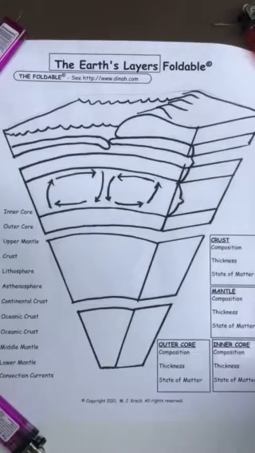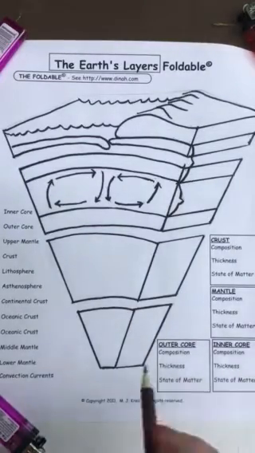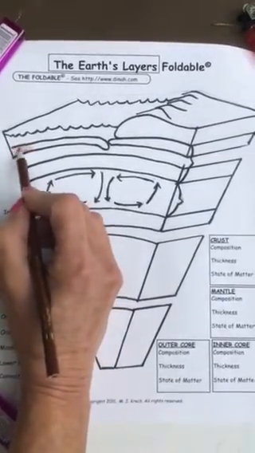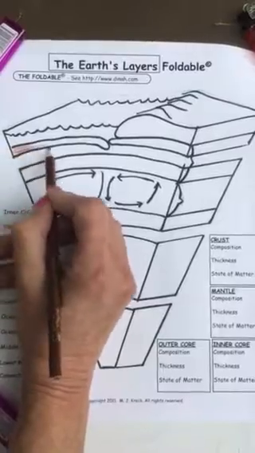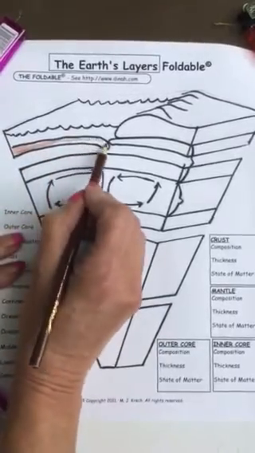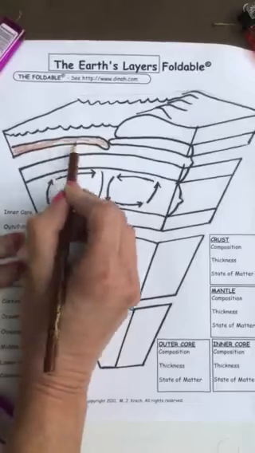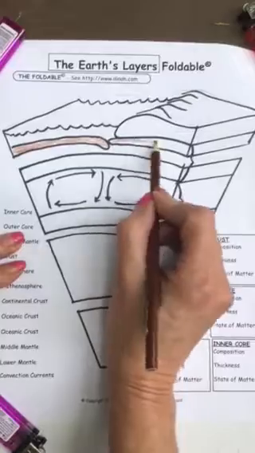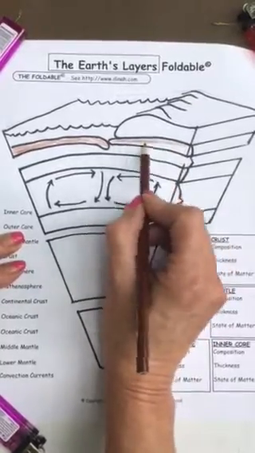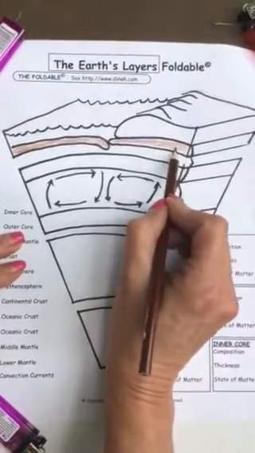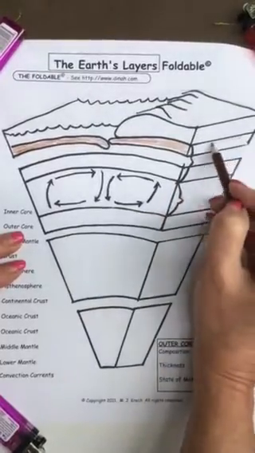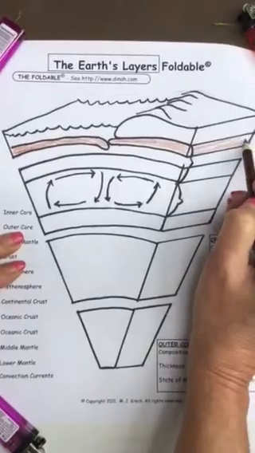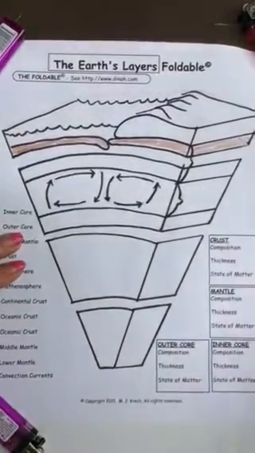We have, first of all, a very important layer called the crust, and I'm going to shade this in brown. The crust is what is underneath the ocean and is also underneath all of the land on the surface of the earth. So we have crust here and crust here, and on the side view that of course is also crust. I'm going to shade that in as well. Okay, and we're going to label it.